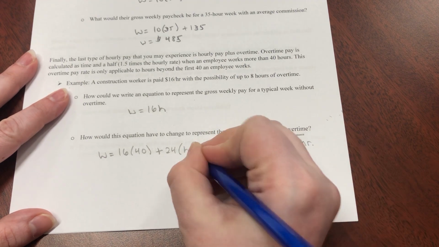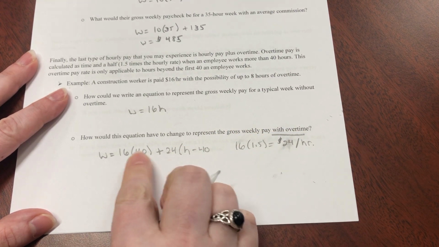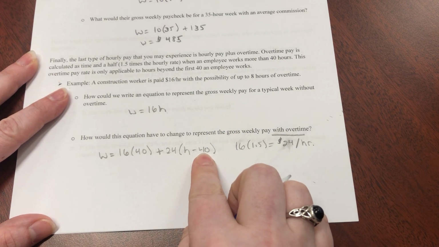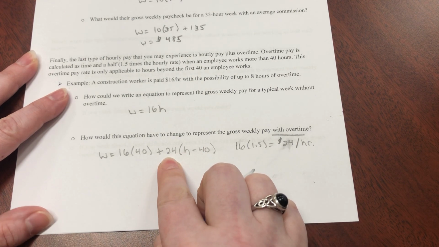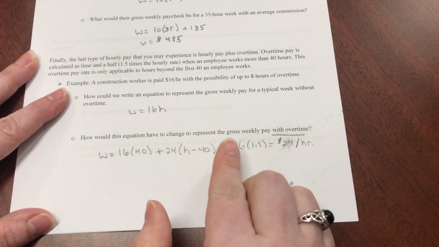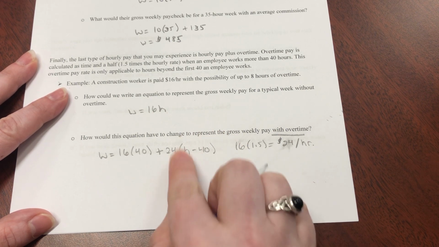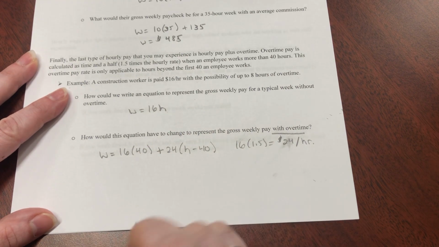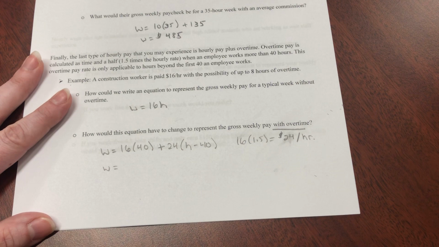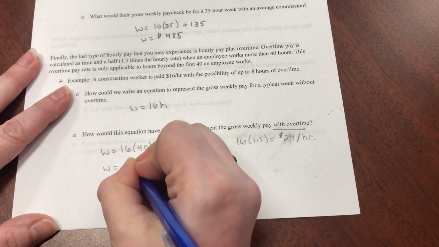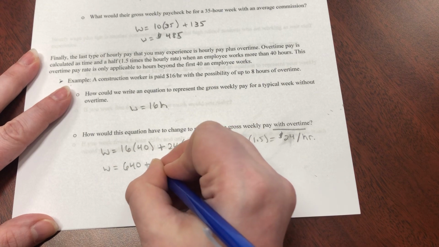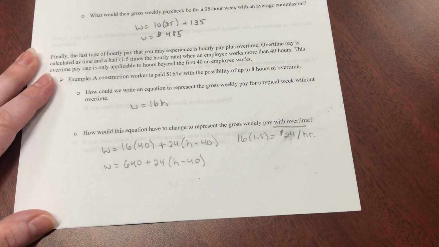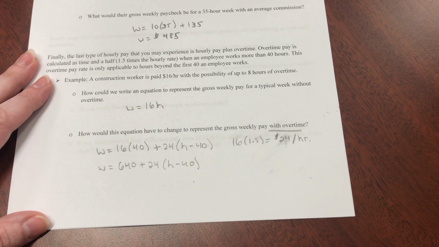So if I look at my total number of hours, I would have to deduct the 40 that I already worked from that total. So if I worked 41 hours, 41 minus 40 gives me just 1 hour at that $24 pay rate. If I worked 43 hours that week, then 43 minus 40 calculates the 3 hours of overtime times the 24 would get me my overtime pay plus the original pay. So let's simplify this down just a little bit. 16 times 40 would give me $640 for the regular pay, plus $24 per every hour over 40. Right, and that's how you calculate with overtime.